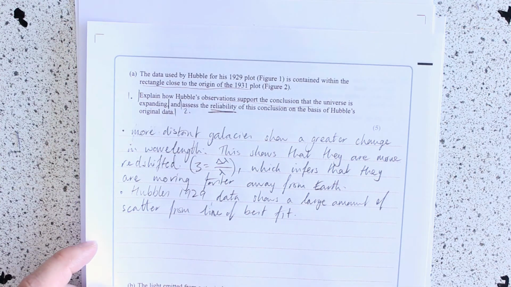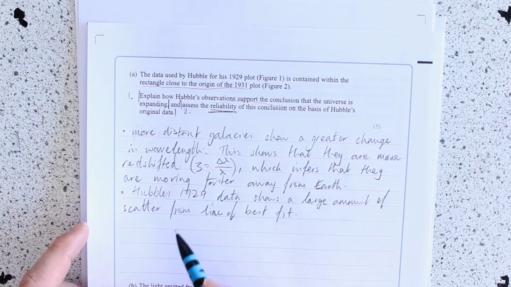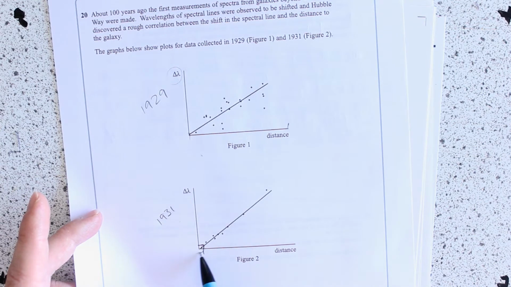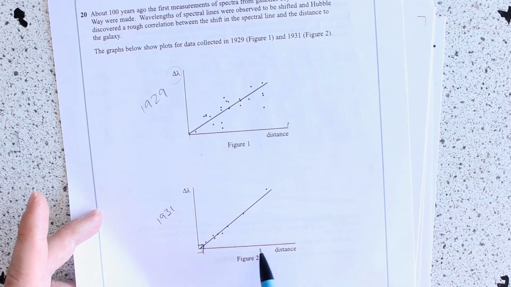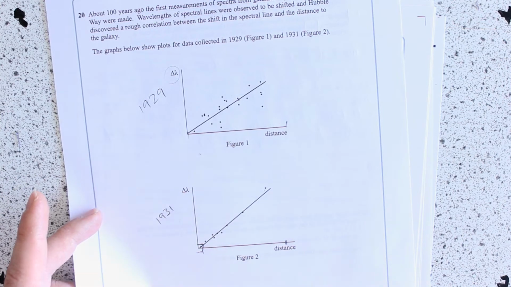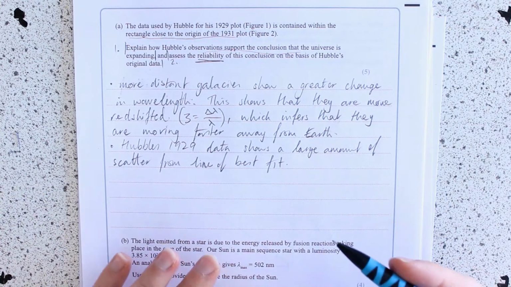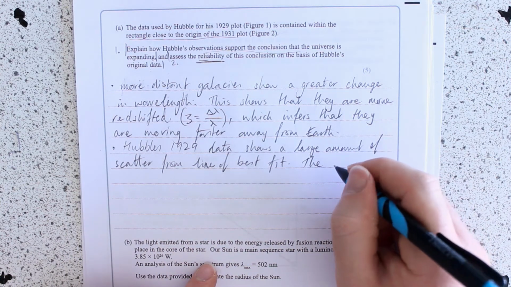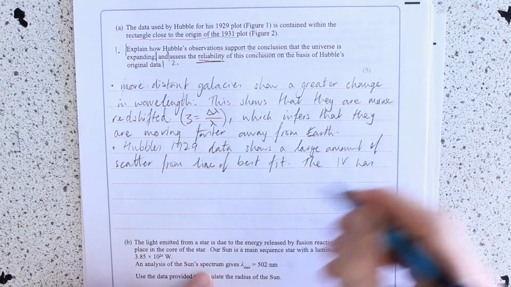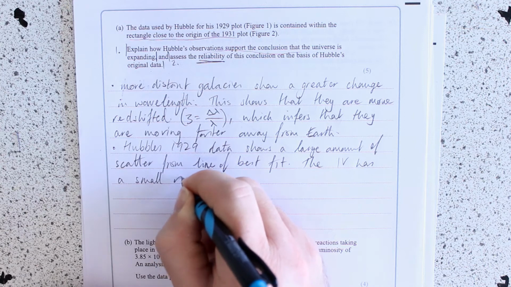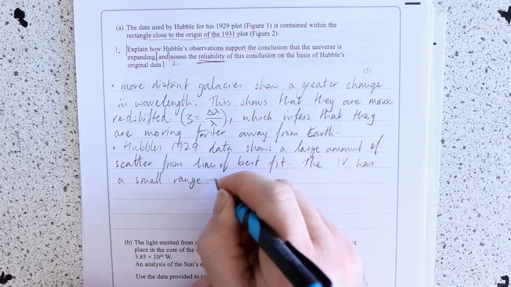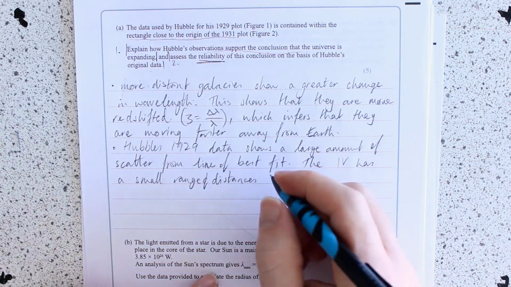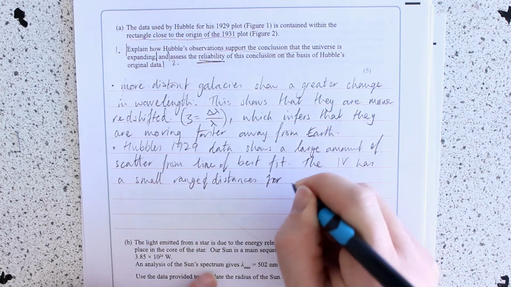Okay, that's a good point there. And also, compared to the 1931 data, we're only going a very short distance, aren't we? It must be only like a 10th or a 20th of the distances they managed to measure in the future. So the independent variable has a small range, a small range of distances for which he was able to measure the redshift or the delta lambda.